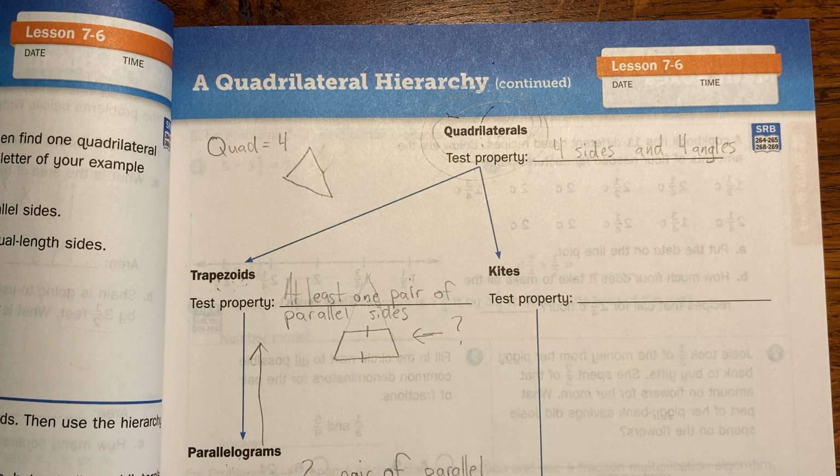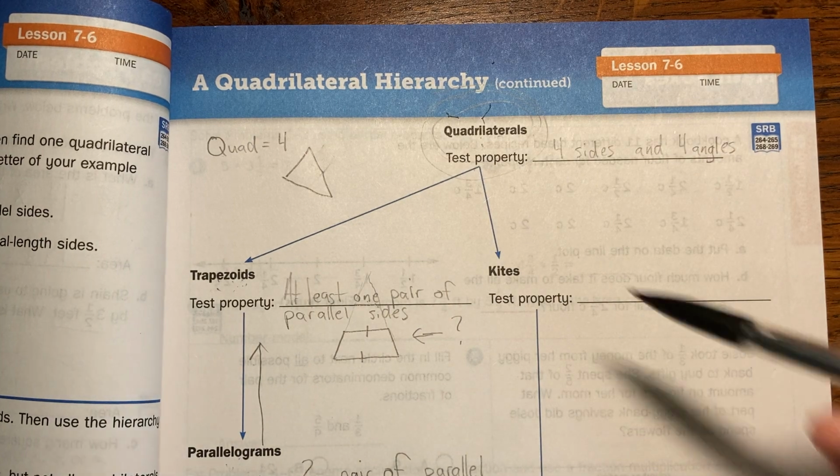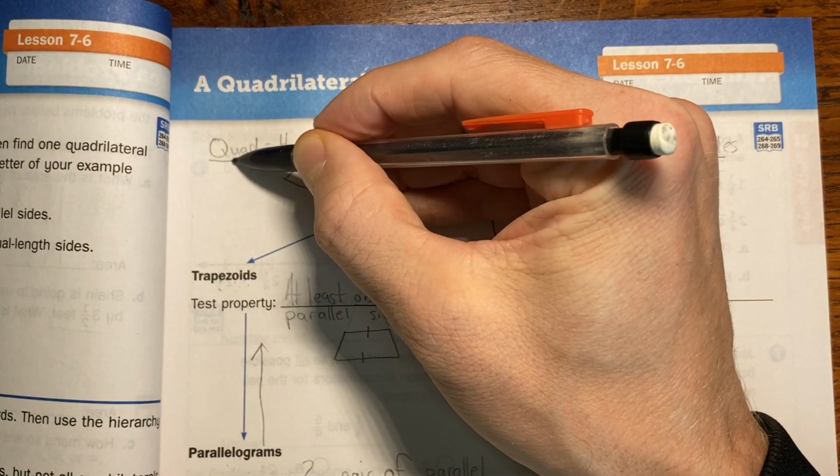Previously, with the triangle hierarchy, we started with a group of students in a class, and then we broke them down into categories of students who play sports and students who don't play sports, and then we made it even more specific: students who only play soccer, so on and so forth. So we're going to do the same thing here with quadrilaterals today, and I have a few examples already filled out for you.